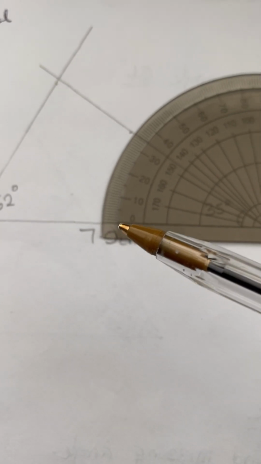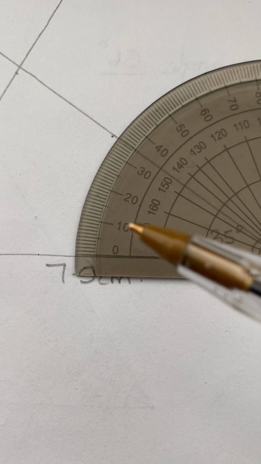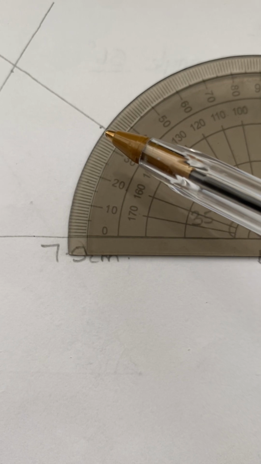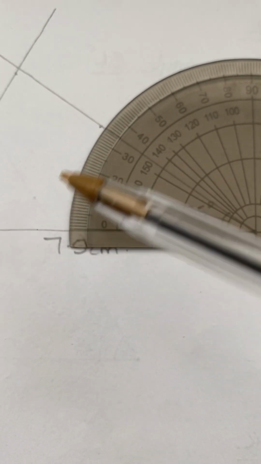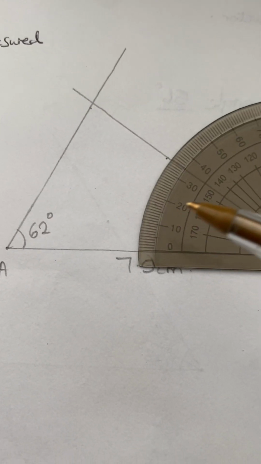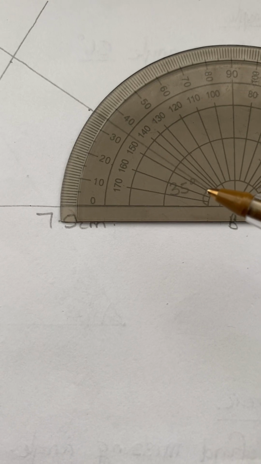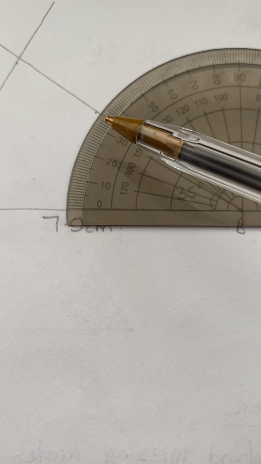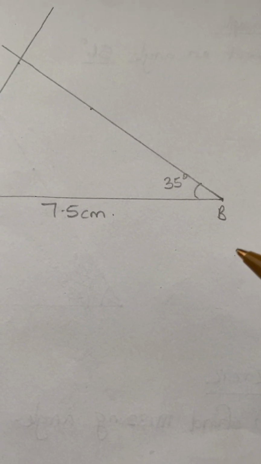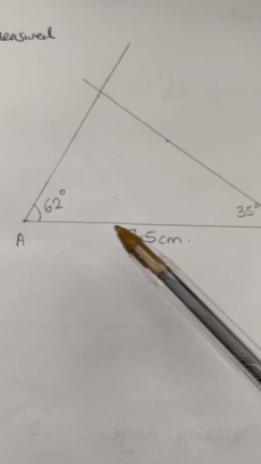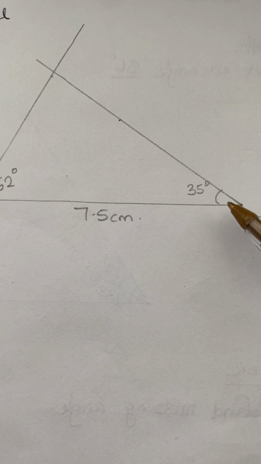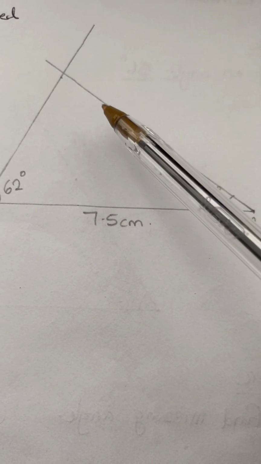Okay, so 0, 10, 20, 30, 35. That is the point here, because this angle is what we want to form the triangle. So here, 35 degrees, as you can see, 35 degrees. So again, with my reference point B at the end of the line that I've given 7.5 centimeters, I'm going to draw a line through the measured angle straight.